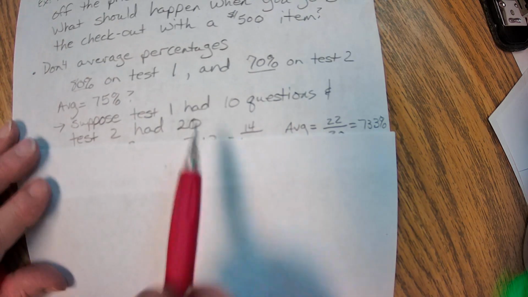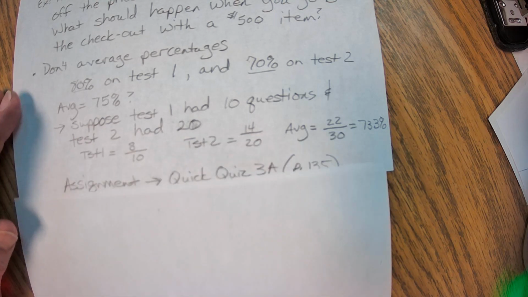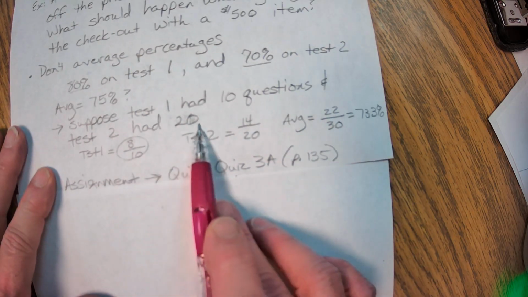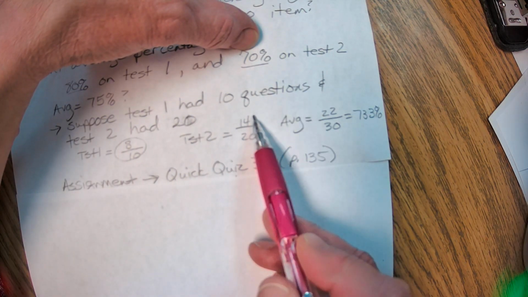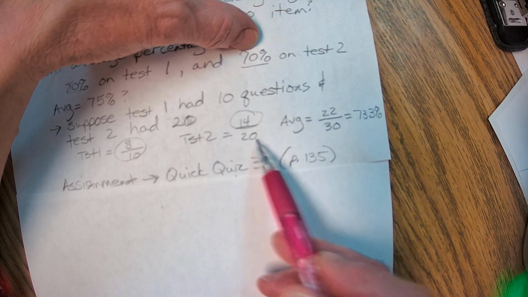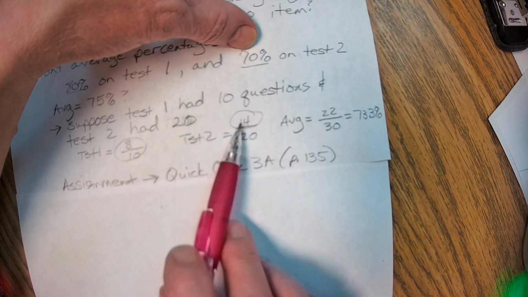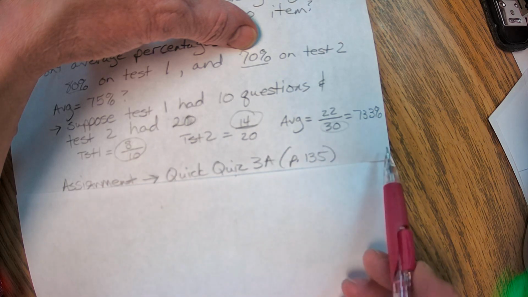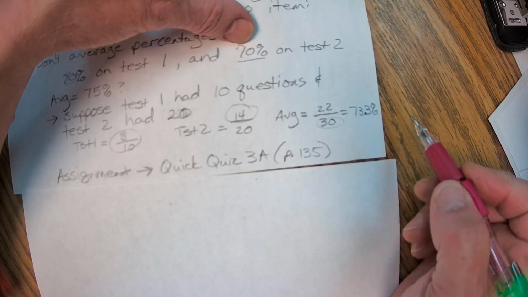So suppose test 1 only had 10 questions, meaning that you had 8 out of 10 correct, and test 2 had 20, 70% of 20, that means you had 14 out of 20 correct. So the average of these two tests is really 8 plus 14 is 22 for a total of 30 questions. The average is really 73.3%.